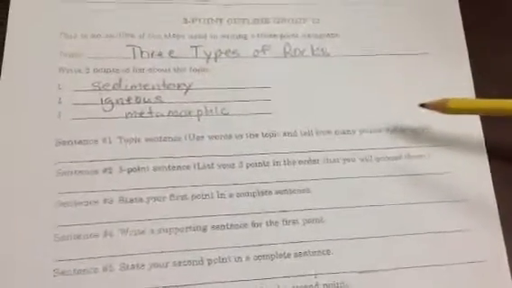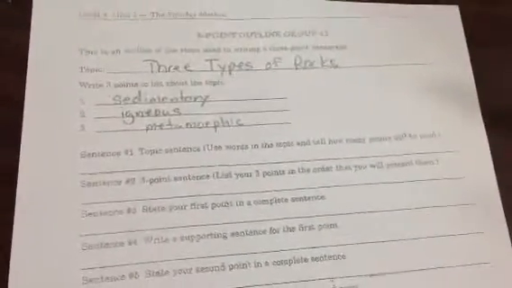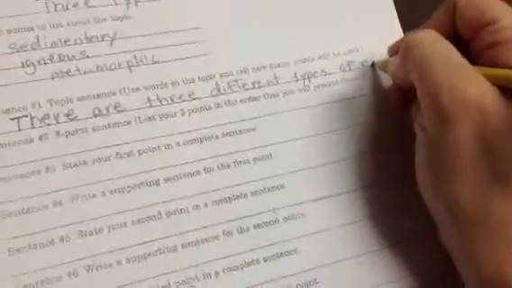So the first thing we're going to create in our rough draft is we're going to use the words in our topic to tell how many points that will be used. Well, we know that there are 3 types of rock, and we're going to talk about how they're made. So we're going to start with there, because remember, it's easiest if you start with the word there. There are 3 different types of rock. Get that written down.